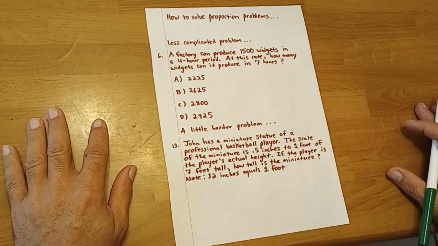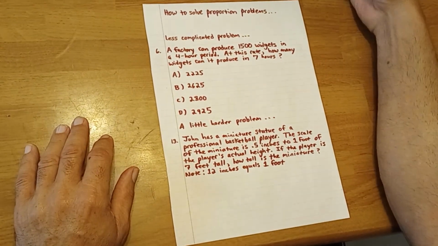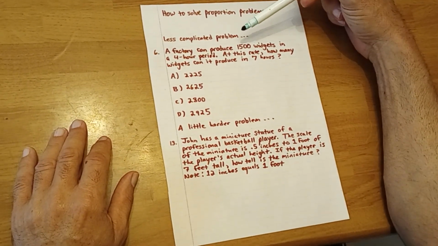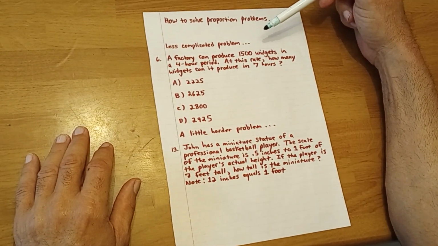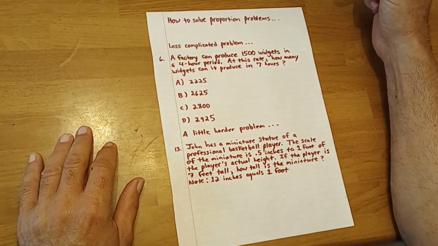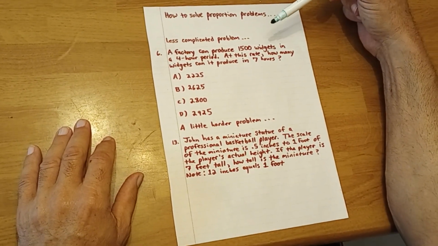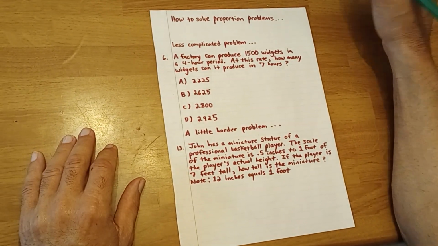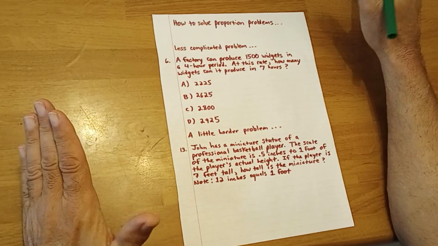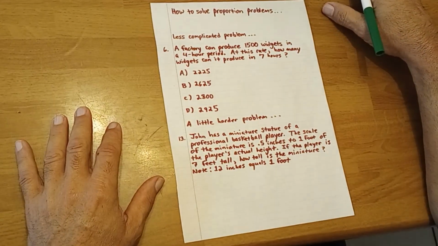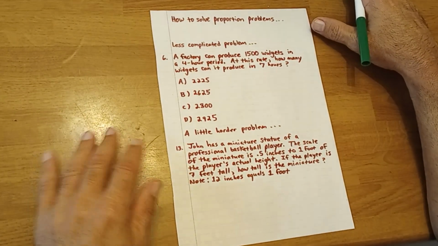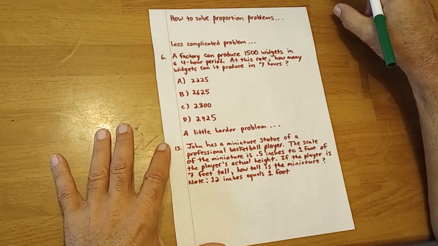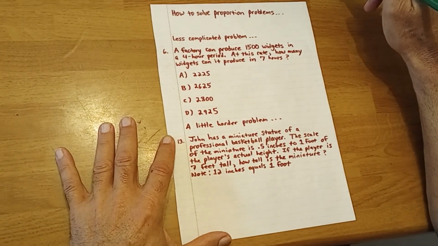Let's get started. This is a less complicated proportion problem. A factory can produce 1,500 widgets in a 4-hour period. At this rate, how many widgets can it produce in 7 hours? When we set up a proportion, there are a couple of very important things. One is to make sure that we are labeling the problem, and two, we're setting it up so that things are in the same position.